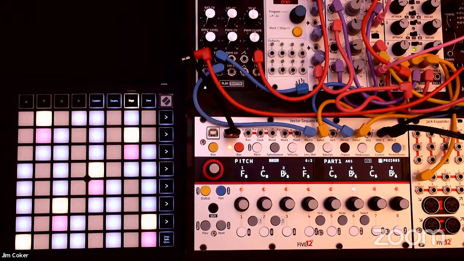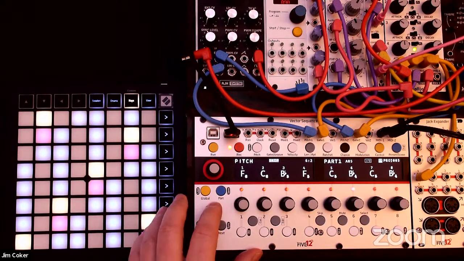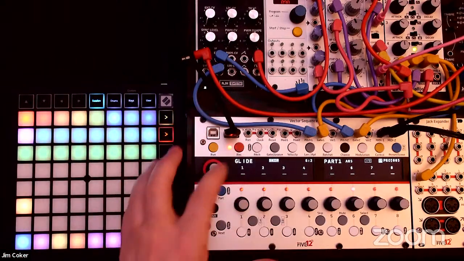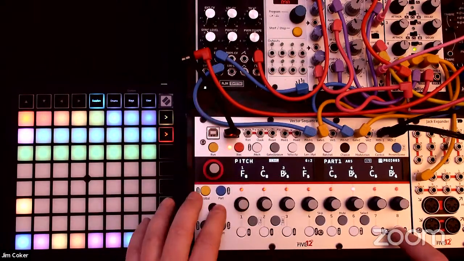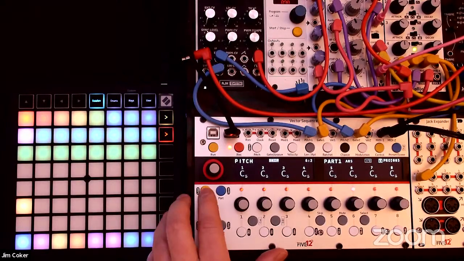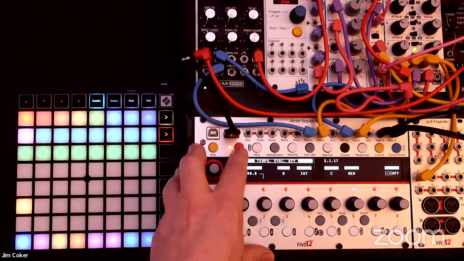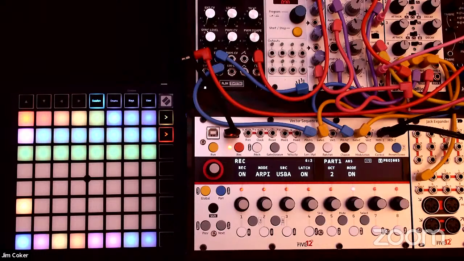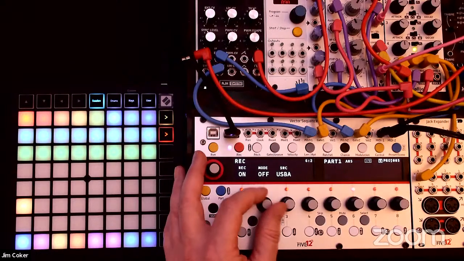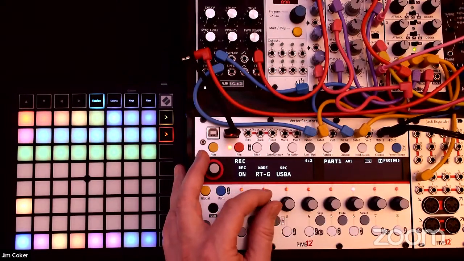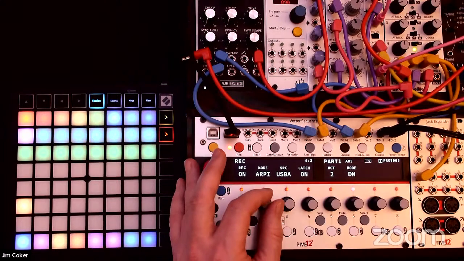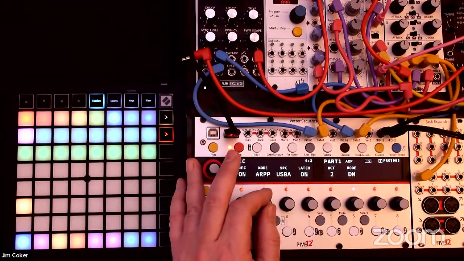So let's get started here. I'm going to clear out this part. And I'm running the 2.1.17 firmware, which I think is up currently. I always forget whether it's 2.1.16 or 2.1.17. And I'm going to go to the record page, and normally record mode is off. The arpeggiator mode, there are actually two modes now, are in here. There is ARPI and ARPP.